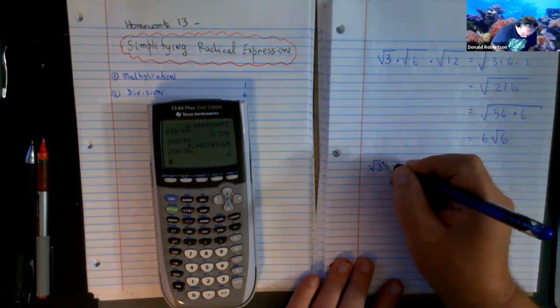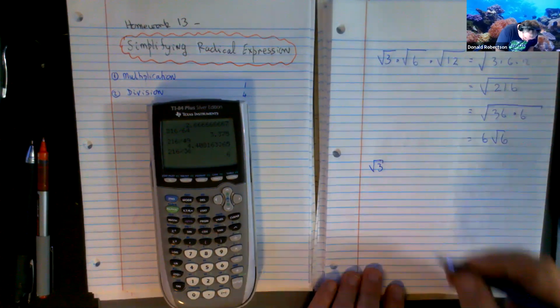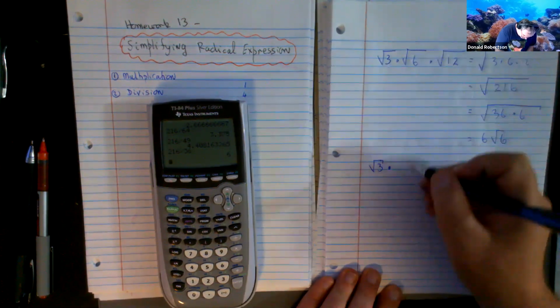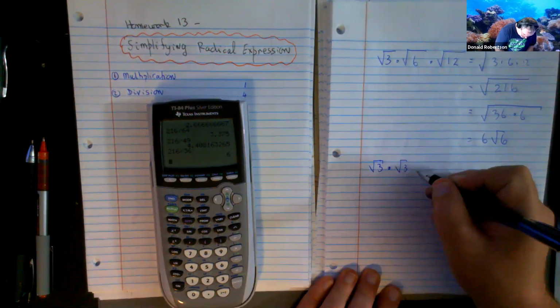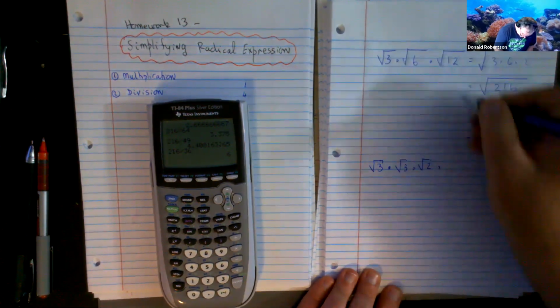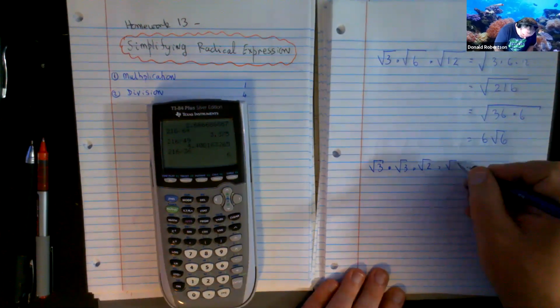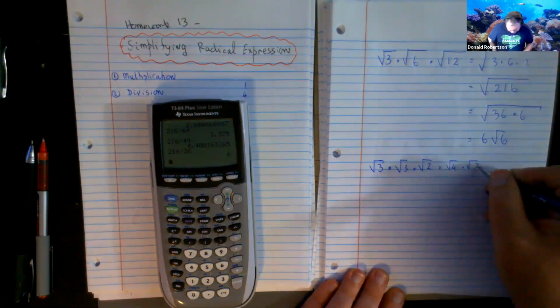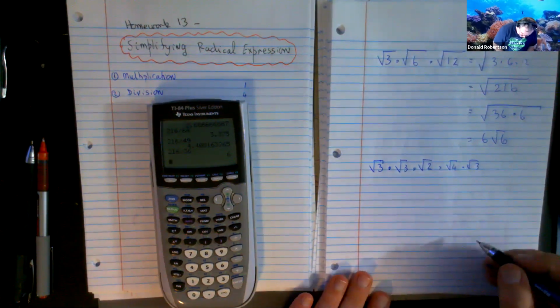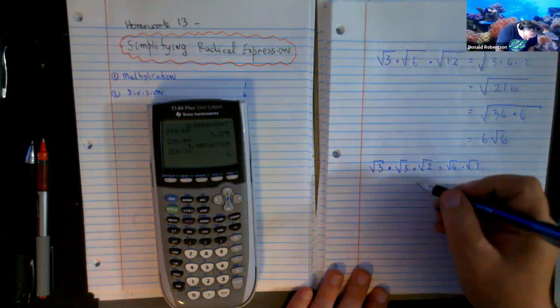You go square root of 3. You write the square root of 6 as the square root of 3 times the square root of 2. And you write the square root of 12 as the square root of 4 times the square root of 3. And then you kind of mix and match.